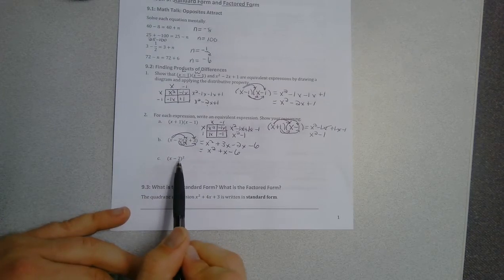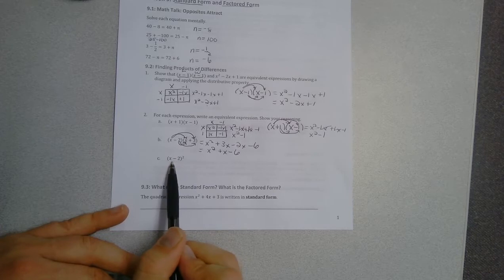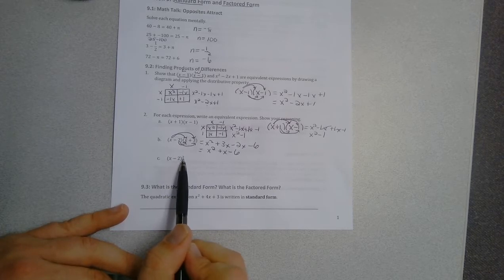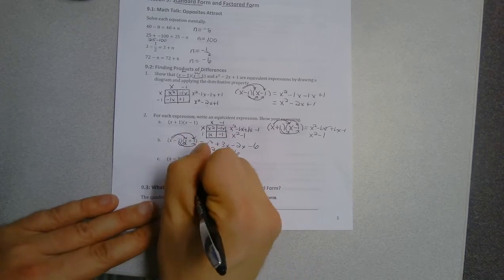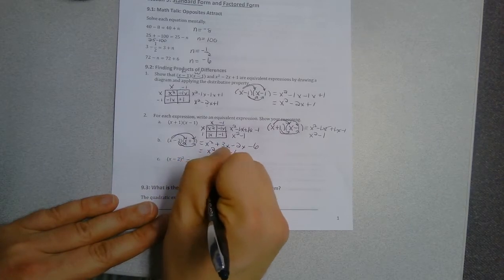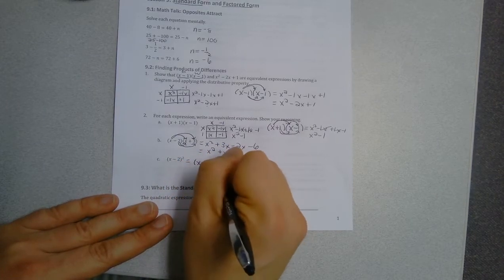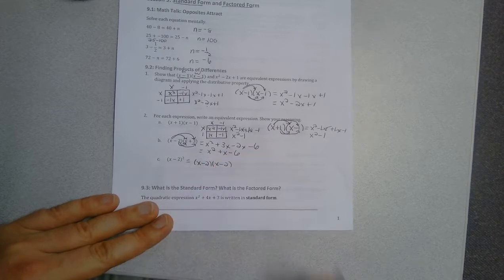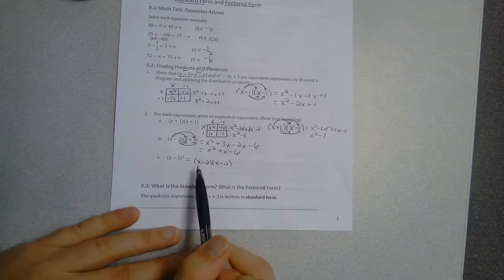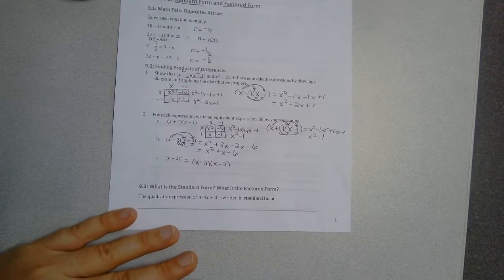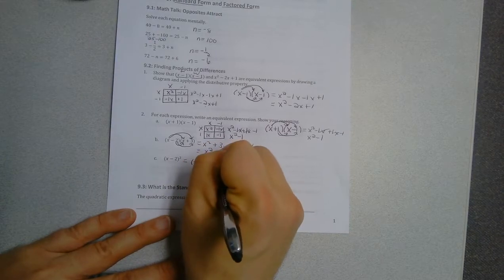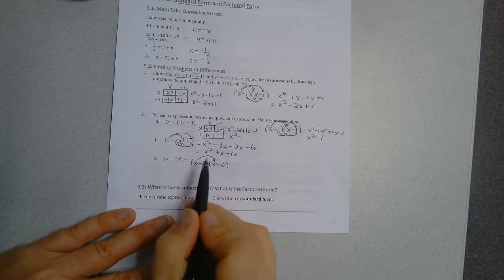For our last one, I'm going to expand x minus 2 squared. Again, our base is x minus 2, and our exponent is 2. So this means I have x minus 2, the base, multiplied by itself 2 times. That's really what x minus 2 squared means. And now I'm going to expand that with the distributive property.